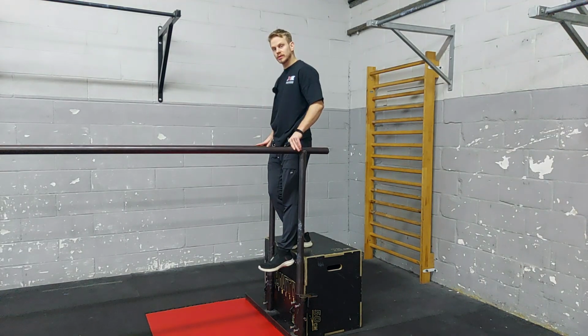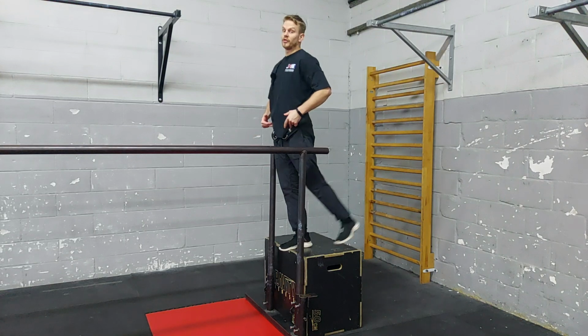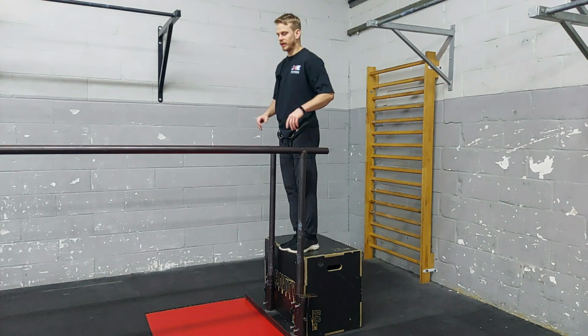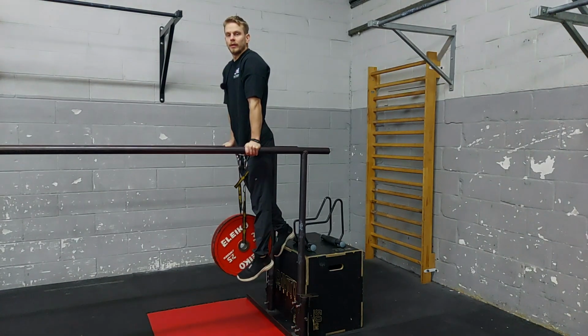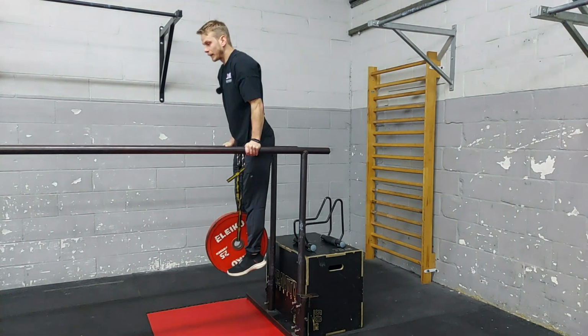So if you hit the box, that will invalidate your rep. If your legs travel behind you, that also invalidates your rep. Here is an example of an invalid rep due to loss of control or legs moving behind the line of the body.